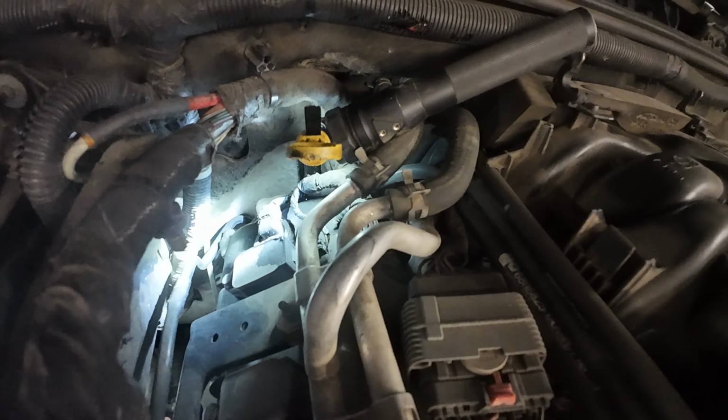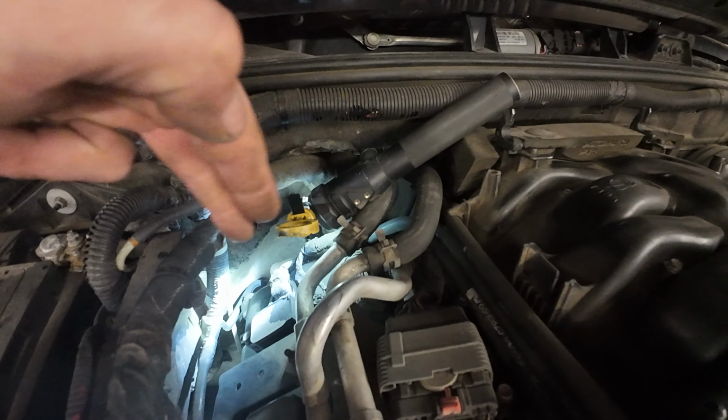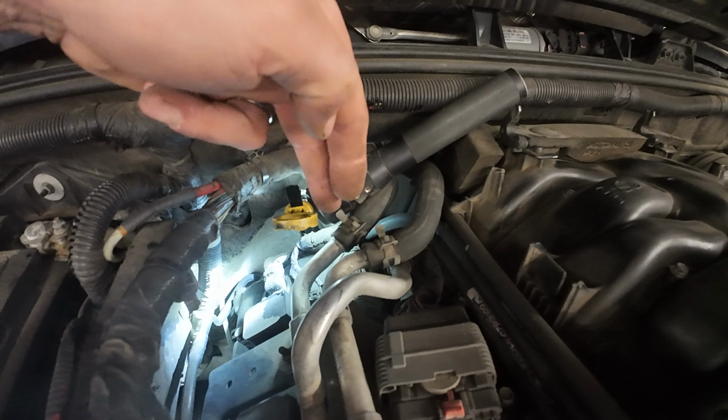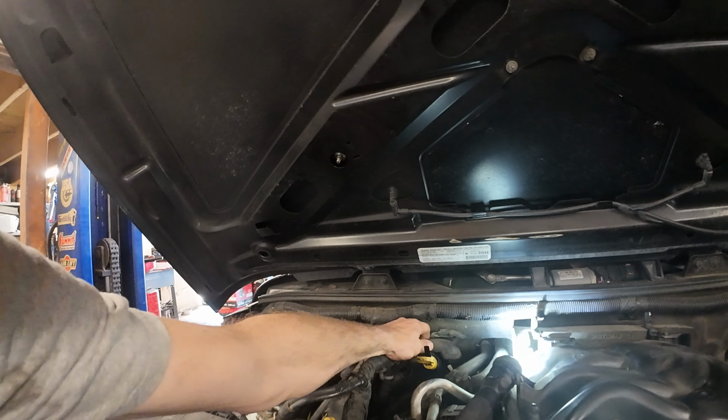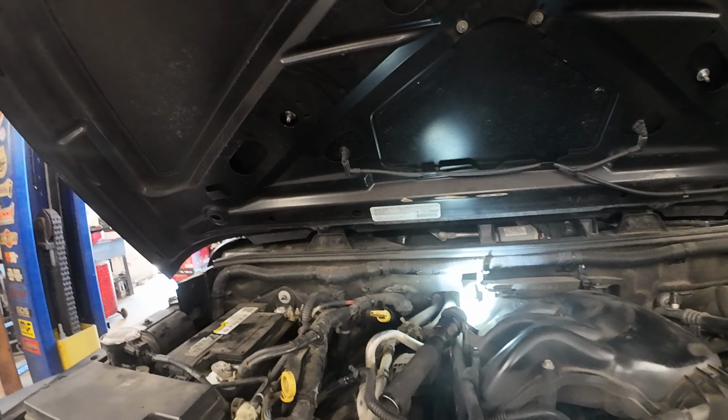So that's what we're looking at there, is kind of that area of wiring harness where that's going to come in with those downstream O2 sensors, is anywhere in there. I'm going to fire this thing up. We're going to watch live data and we're going to mess with that right there and see what happens.